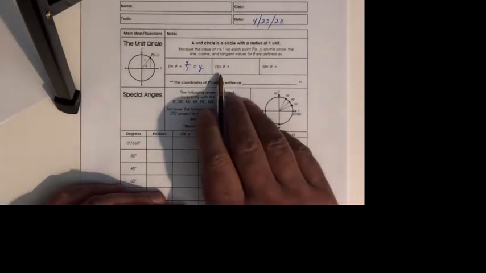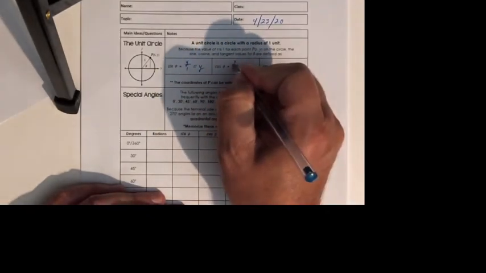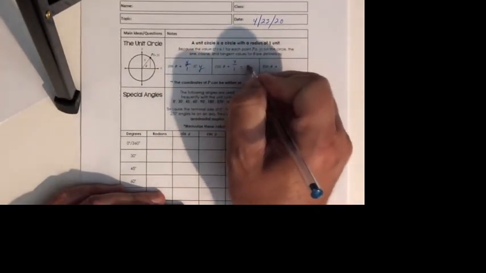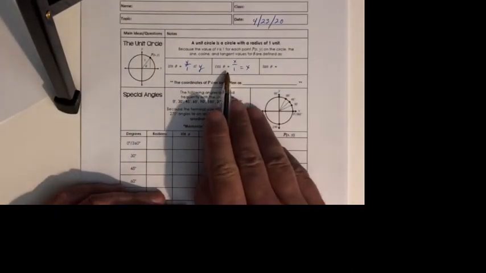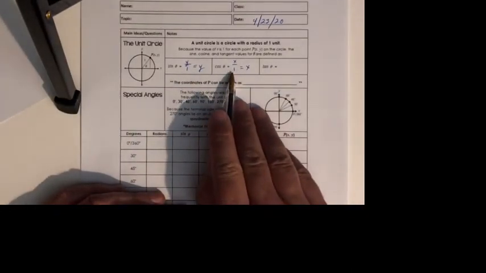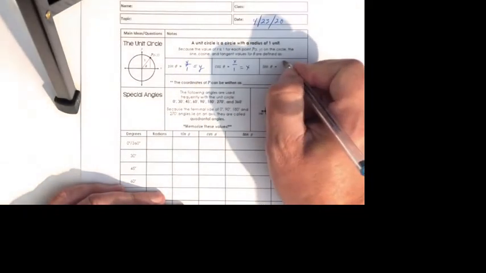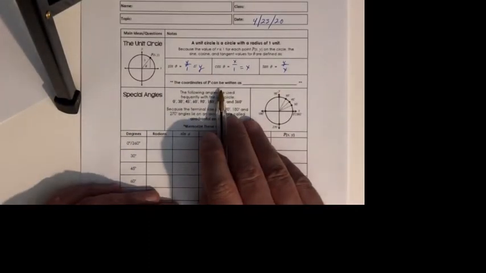And then the cosine is x over r, which is 1, so that just makes it x. Again, it's only because we're talking about the unit circle and the radius is 1. And the tangent, of course, is y over x. So that's key to this part here.